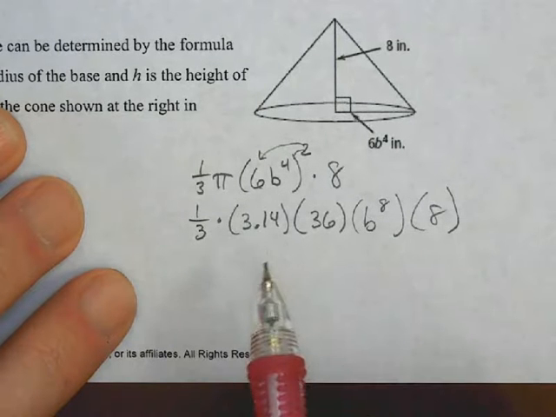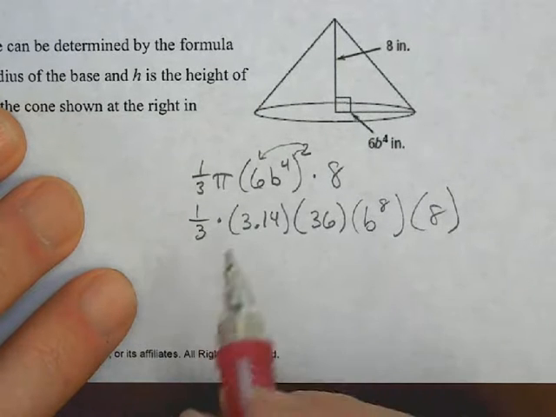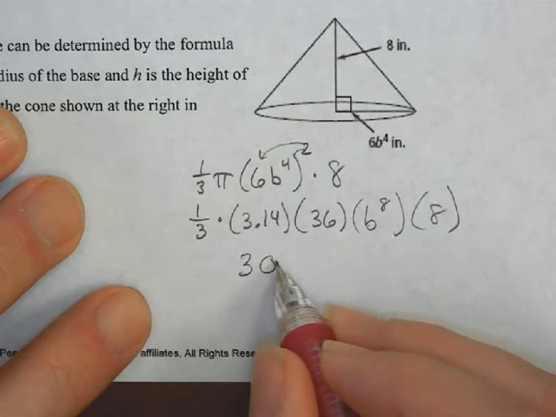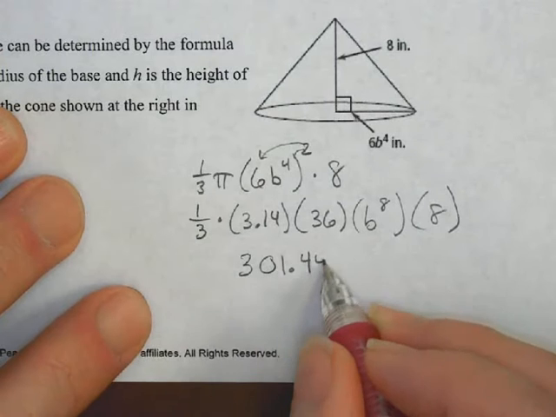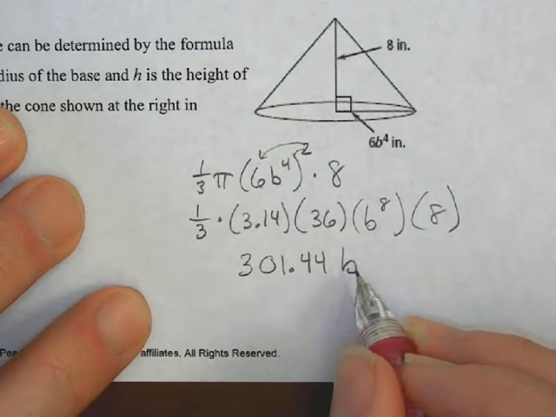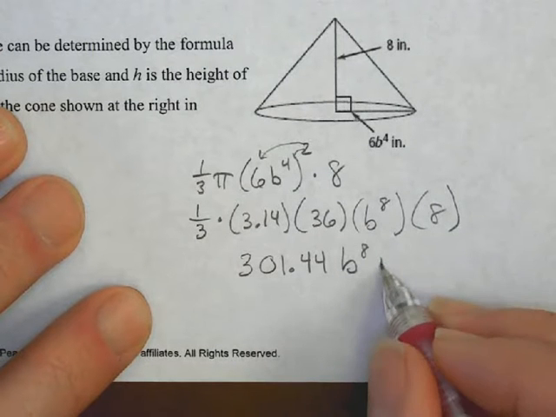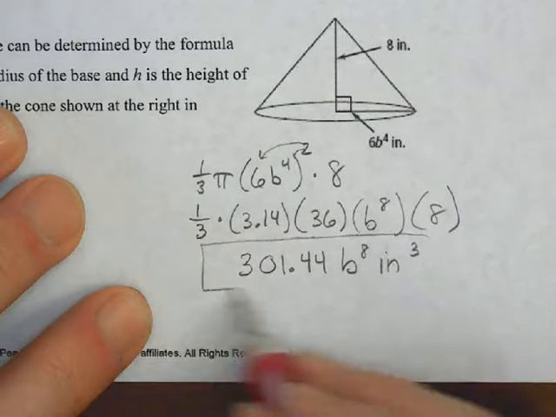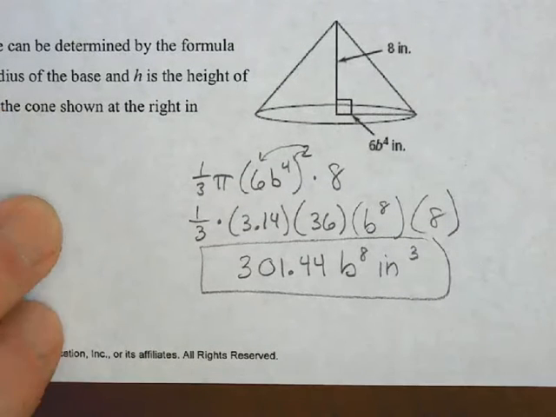So now I've taken this and broken it apart into all my various segments, and when I run it through my calculator, I end up with 301.44 b to the 8th power, and this is inches cubed because we're talking about volume.